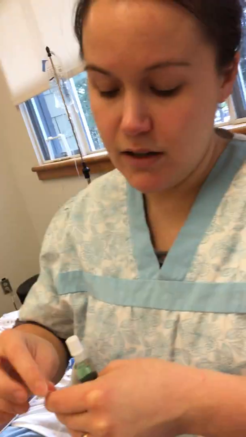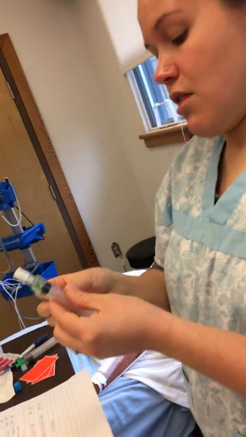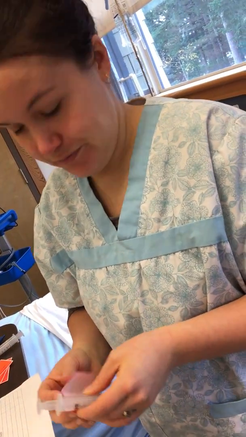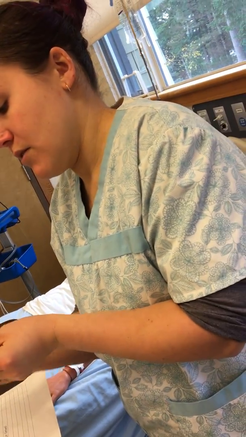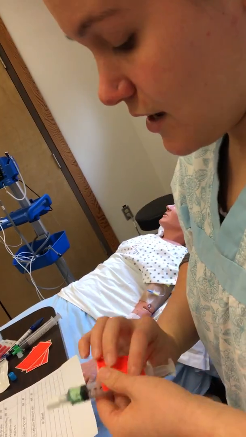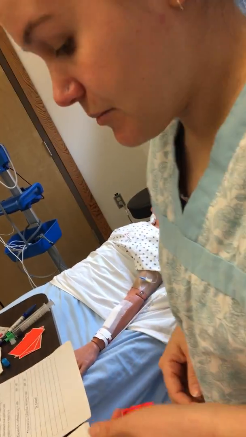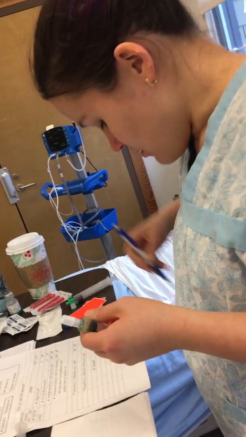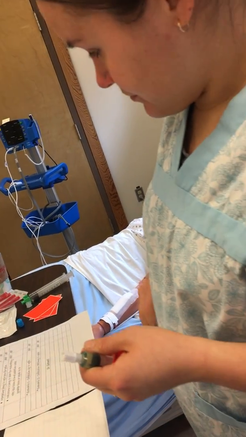And now that I have my appropriate dose drawn up, I'm going to do my third check. Seven rights, blah, blah, blah. Now that I have my medication ready, I'm going to assess what else I need to bring in the room with me. Well, I'm gonna need a pen.